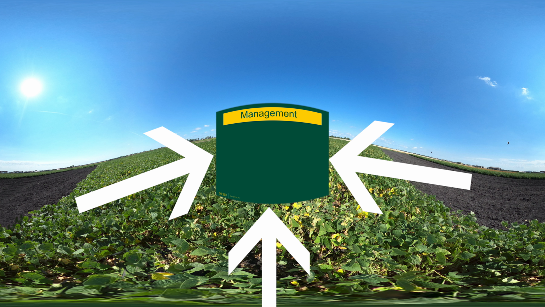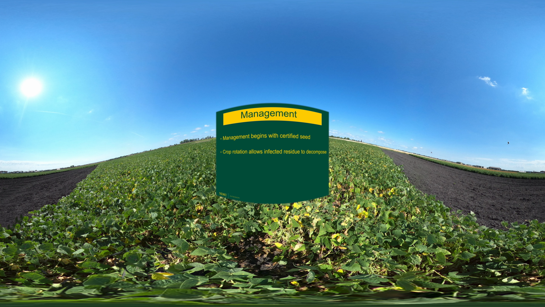Management of common bacterial blight begins with certified seed, which is the best tool we have to limit the likelihood of seed-borne epidemics in our fields. Crop rotation is also important, allowing time for infected residue to decompose. If possible, avoid planting beans adjacent to last year's crop, especially if that crop experienced an epidemic. Although no bean variety in our region should be considered fully resistant to common blight, years of advances in breeding are leading to varieties that are less susceptible, and even a couple new ones thought to have intermediate resistance.